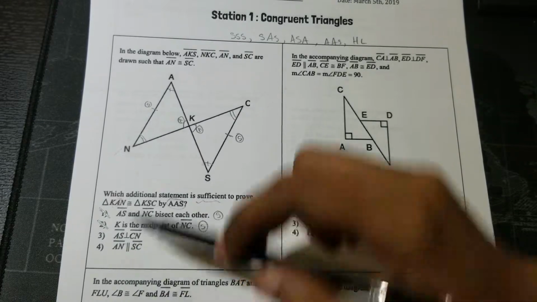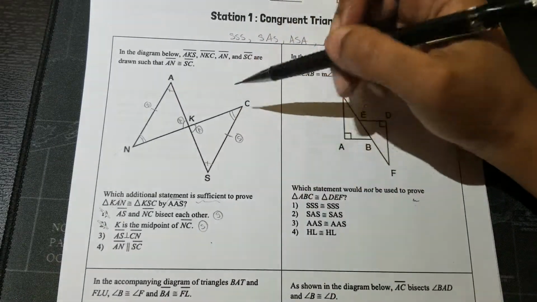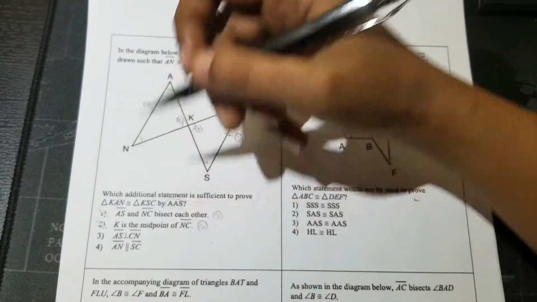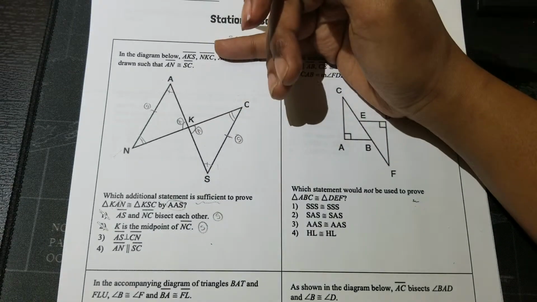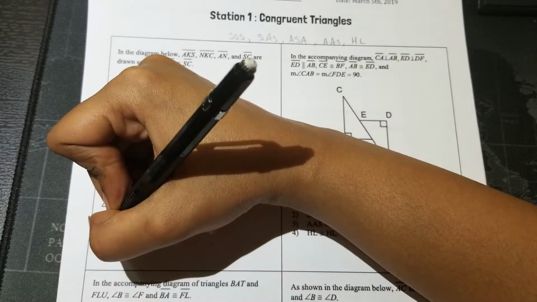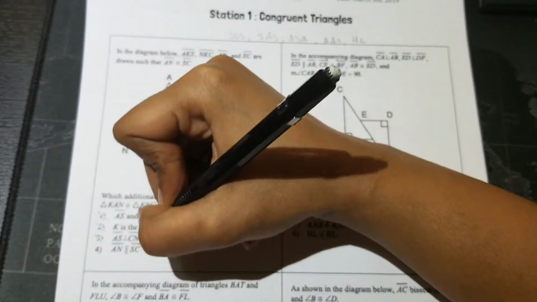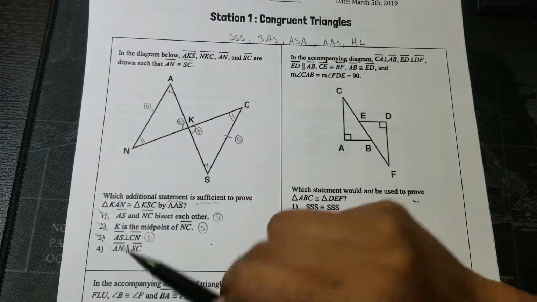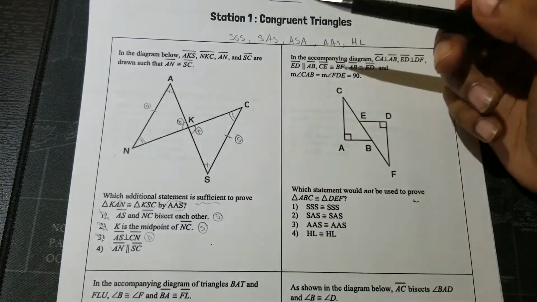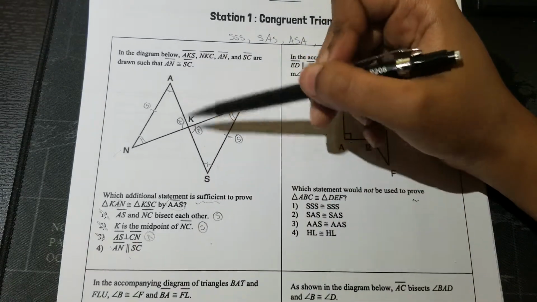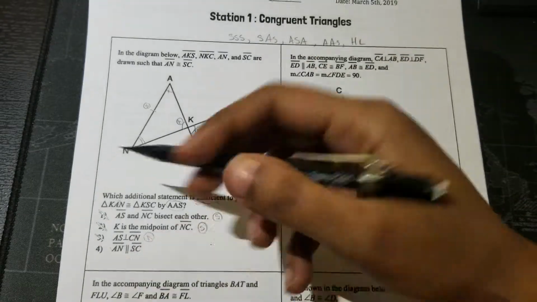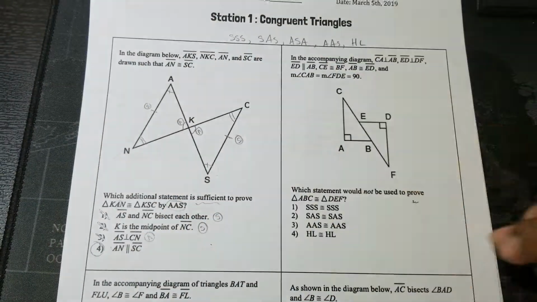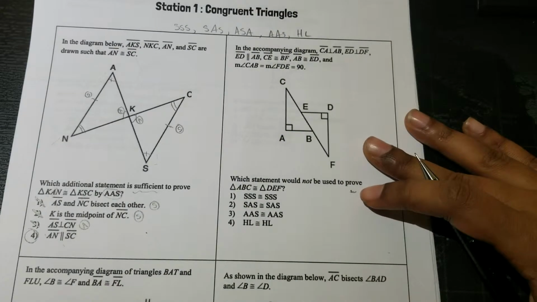AS is perpendicular to CN. AS and CN are perpendicular. Well, that's helpful, but we already have our vertical angles established based on the information in the problem prior to that. So that's going to give us an angle, but not the angles we want. AN is parallel to SC. Well, as said before, if we want these angles to be congruent, they need to be alternate interior angles. That means that these lines need to be parallel. So this is exactly what we're looking for. All right, let's move on to the next one.